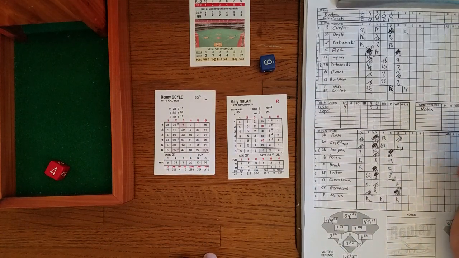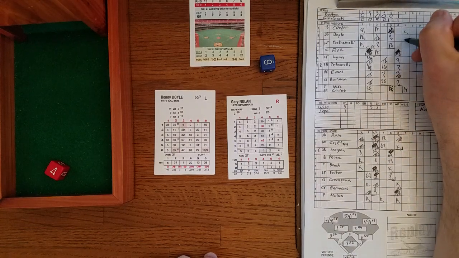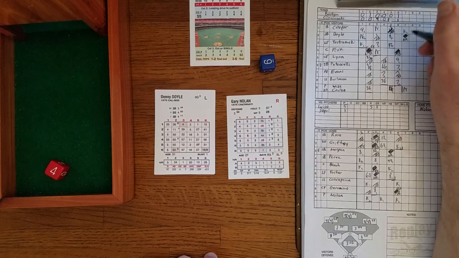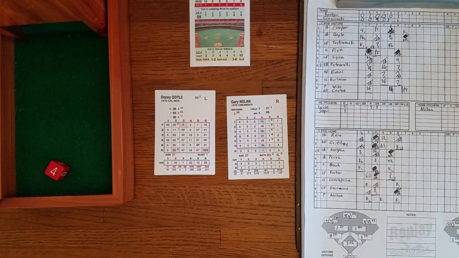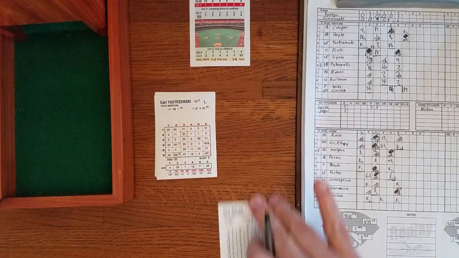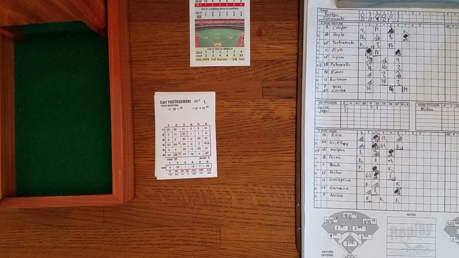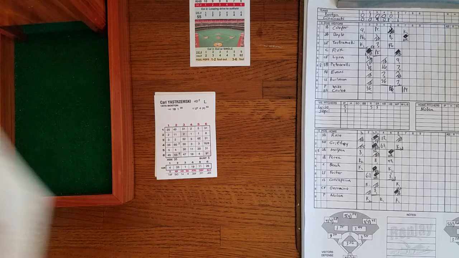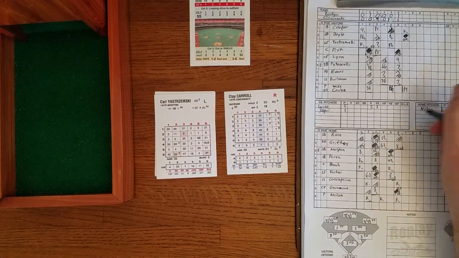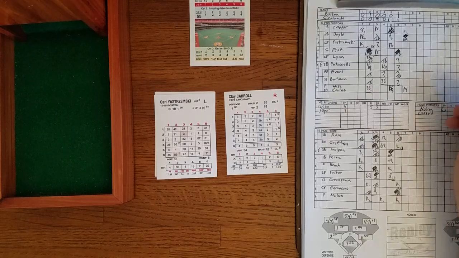Denny Doyle, not known for his power, but he gets it there. Solo shot, and that's what happens when you roll a double 6 there. Home run makes the score now 6-3 in favor of Cincinnati, and Nolan is going to be extricated from the ball game by Sparky as Captain Hook goes out there. We'll grab Nolan, and they'll bring in Clay Carroll. So Clay Carroll, the new pitcher. Nolan's going to go 6 2/3.